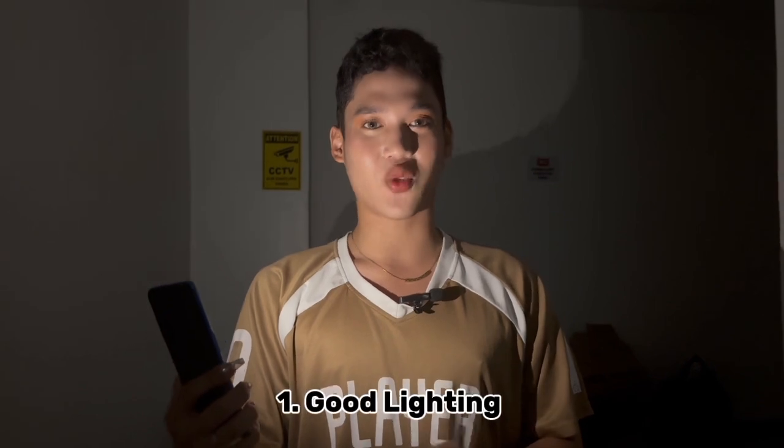The first step is to have good lighting. Because most of the audience is drawn to your face, make sure to have good lighting to shine up your face. The perfect natural light is sunlight. However, if you're in your house, make sure to have good lighting.